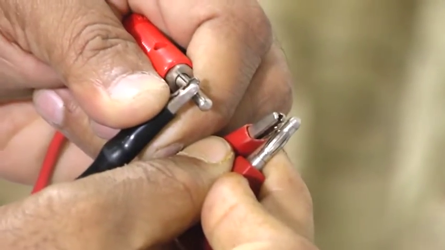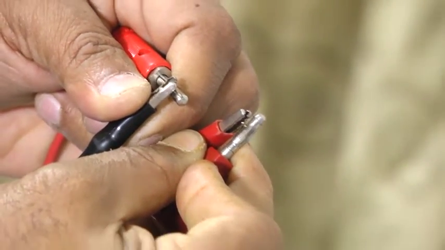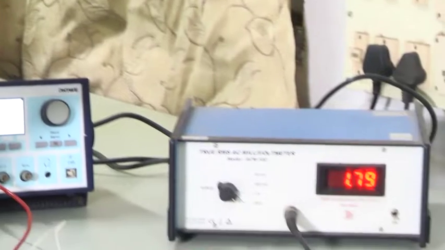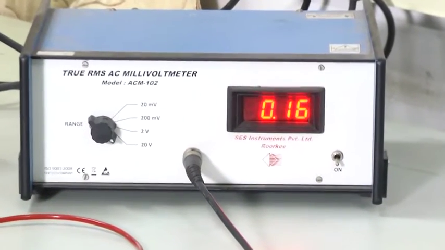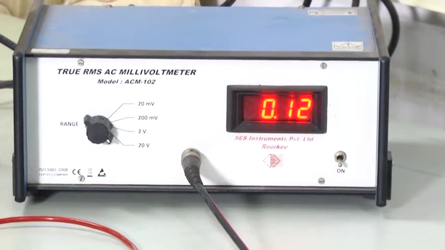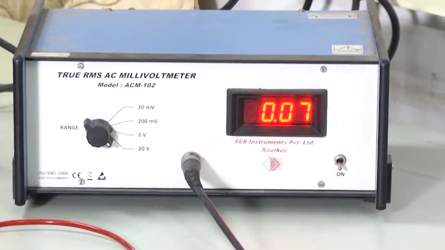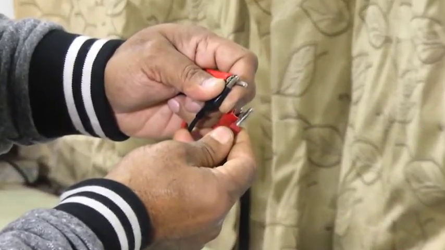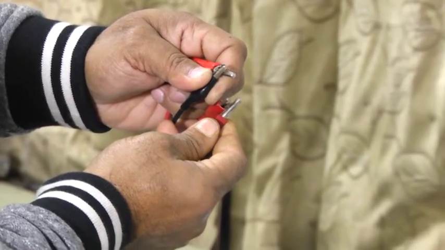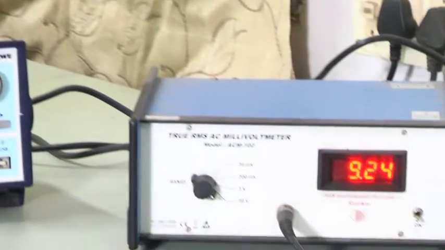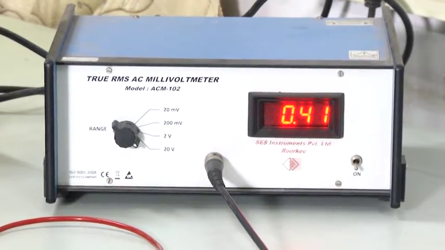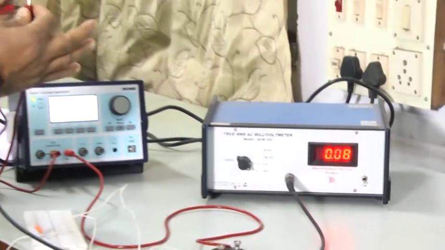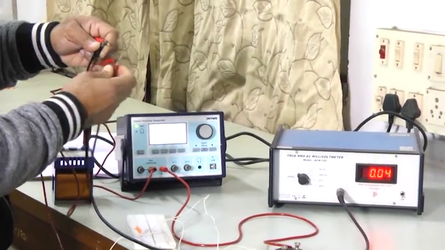So, it is 9.22, earlier it was 10.22, but I should connect properly because some resistance is probably coming in. Now it is 9.34. Anyway, VC is 10.22 volt and this is 9.3 volt.